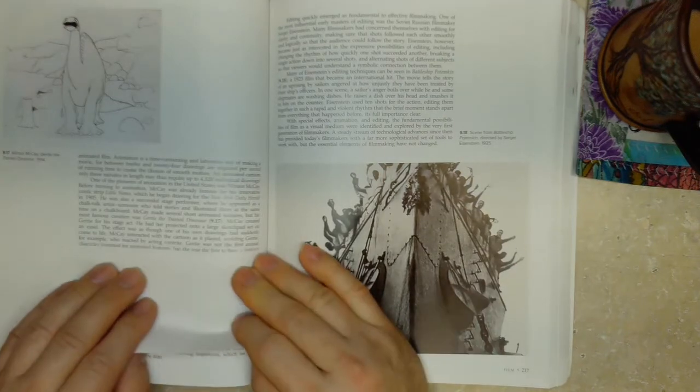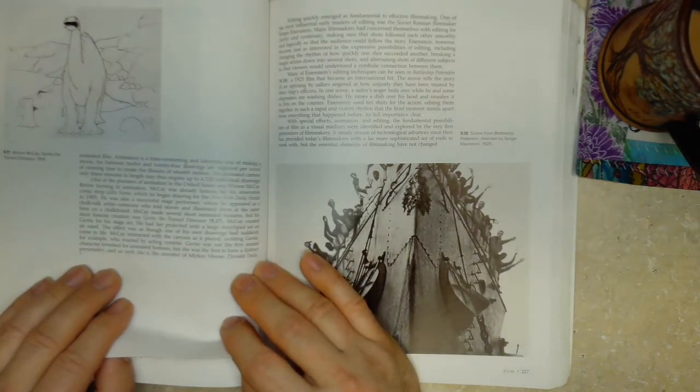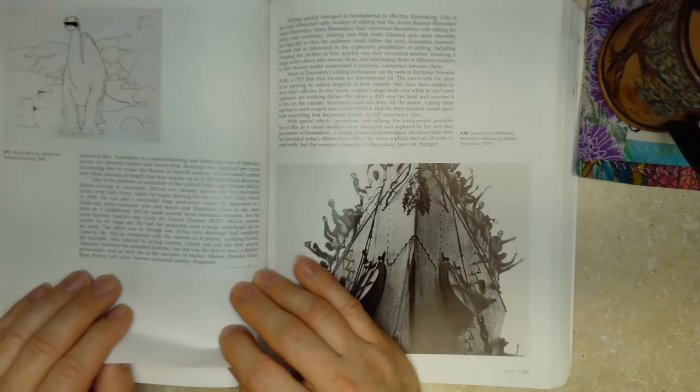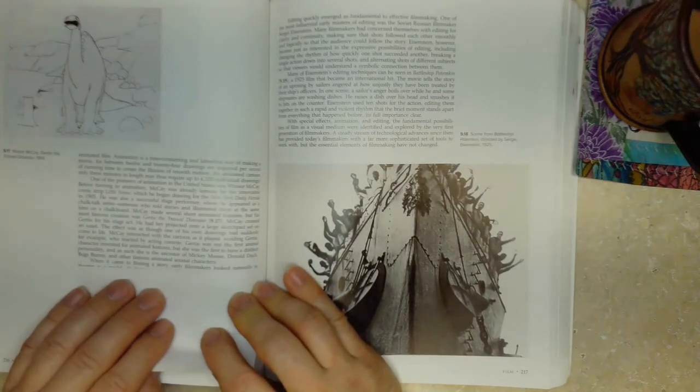Gertie was not the first animal character invented for animation features, but she was the first to have distinct personality, and as such, she is the ancestor of Mickey Mouse, Donald Duck, Bugs Bunny, and other famous animated animal characters.